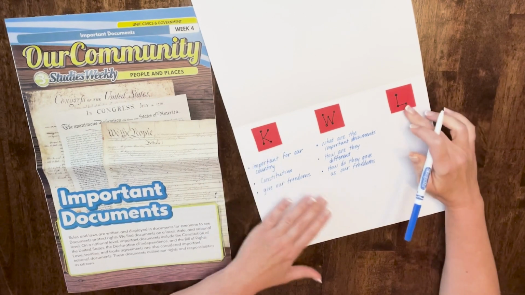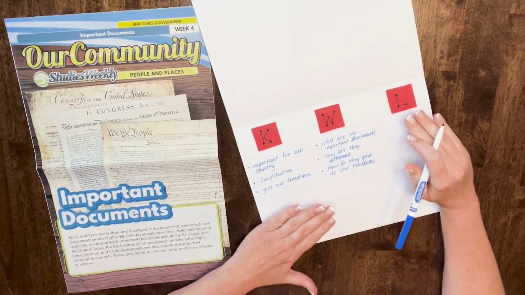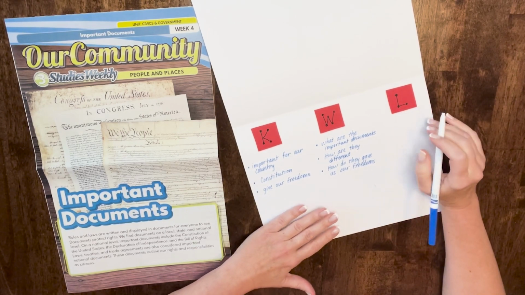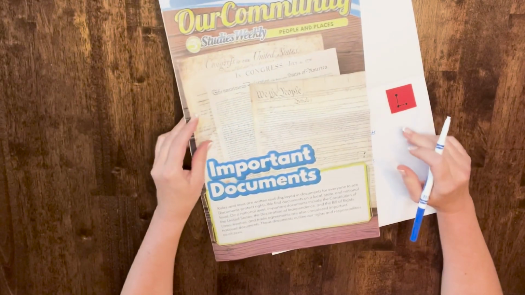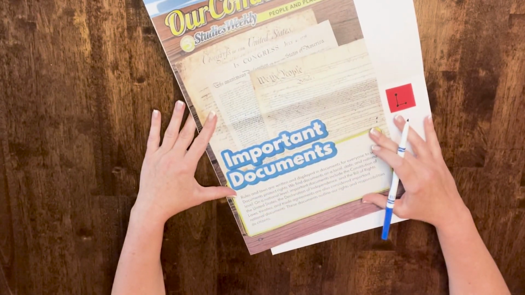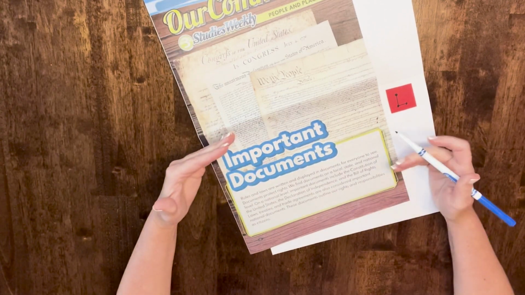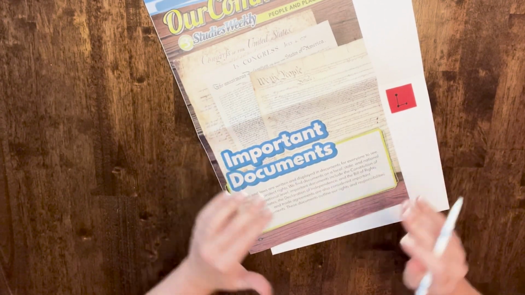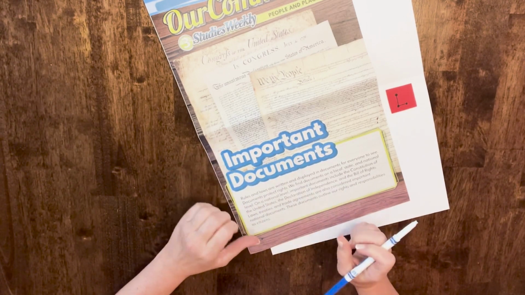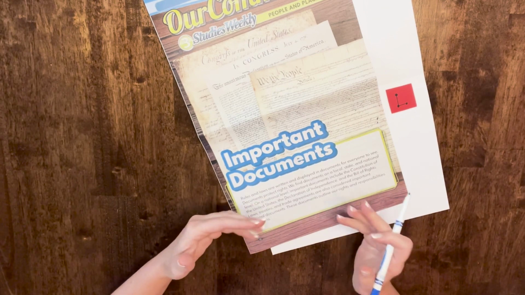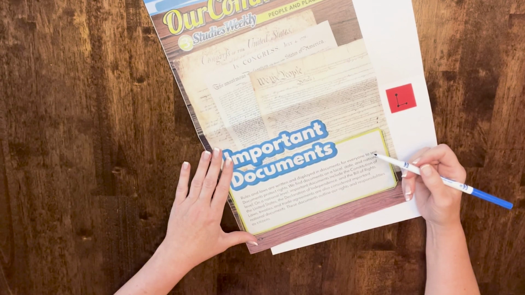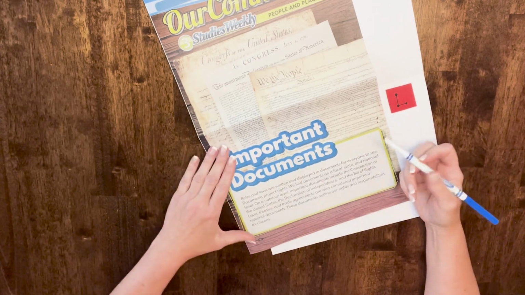Now the L part will come after the learning takes place, because this is what they have learned. So what I like to do is, as we're going through this whole group as a class, we would take just sections, different articles each day, and we would probably even just find all of the vocabulary words and circle them or underline them, and then make sure that you highlight what those vocabulary words mean as you're going through it and reading it together.